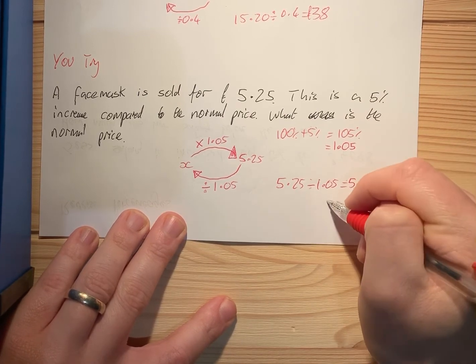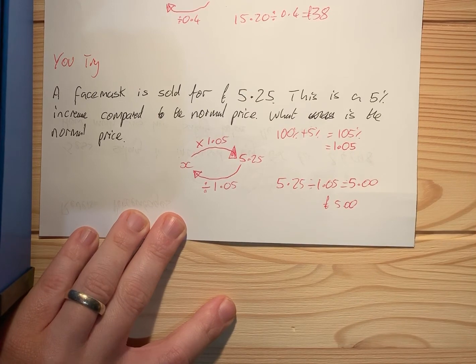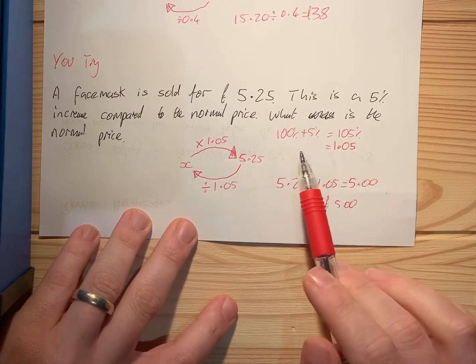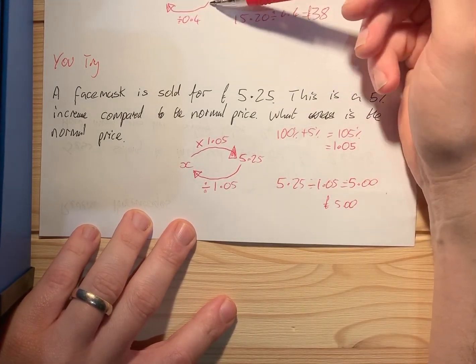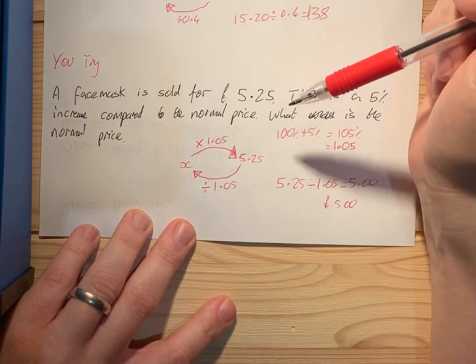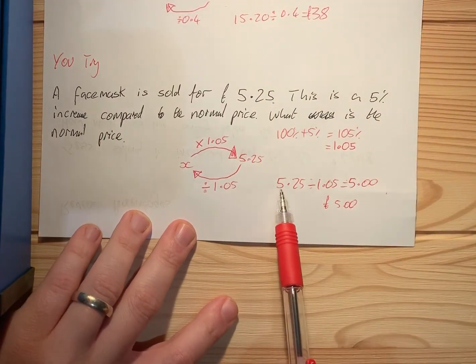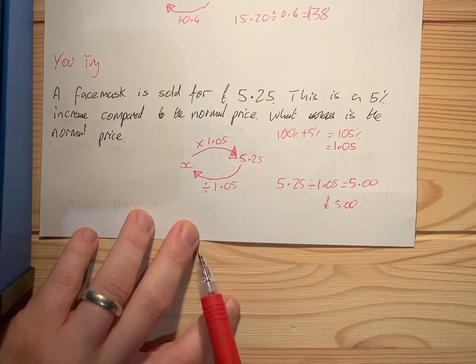Okay, put my units in. Just check that's right. I've done that in my head. £5.25 divided by 1.05. Yeah. So I hope that's helped. I would always suggest using these little diagrams. I think it makes it a lot easier. Remember, a reverse percentage is when you're finding the amount before the change. The original amount, the amount before the change.